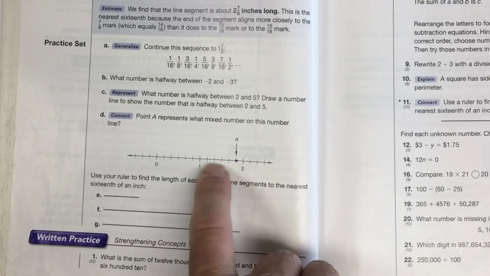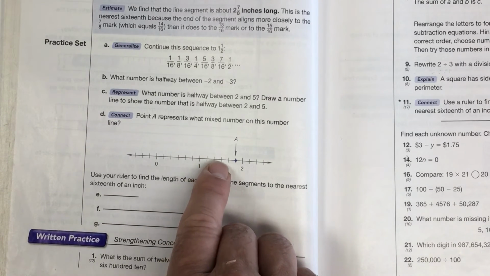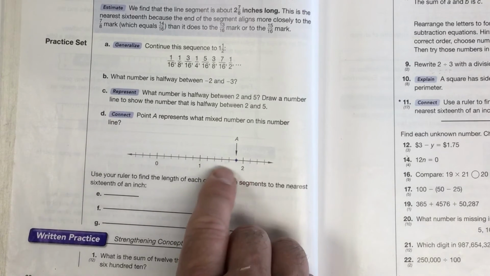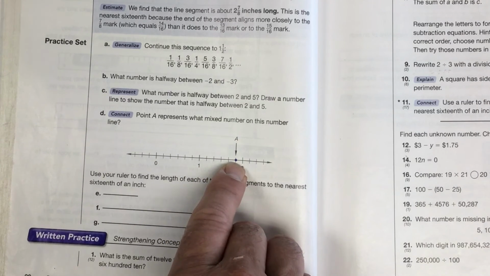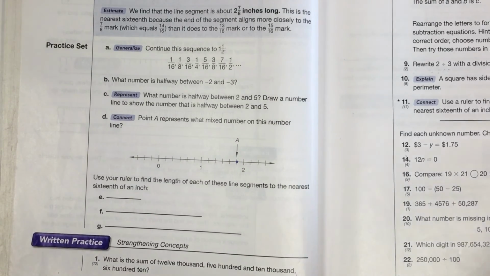What represents this one here? Well, how many sections are there? 1, 2, 3, 4, 5, 6 sections. So it'll be 1 and 5 out of 6. 1 and 5/6. All right, odds today are the assignment.